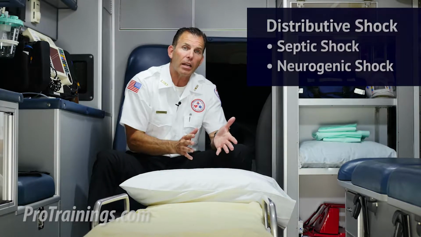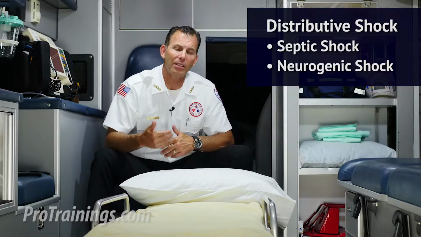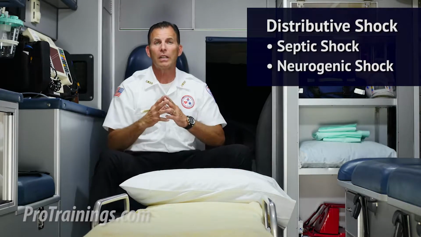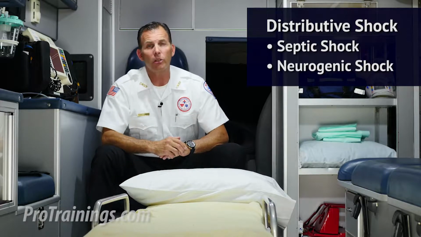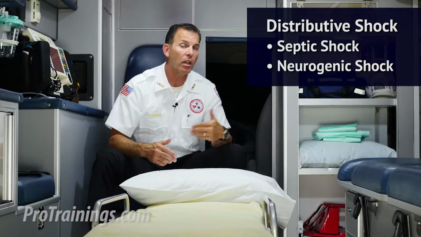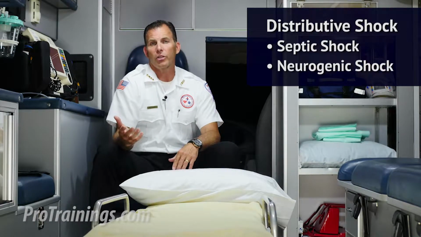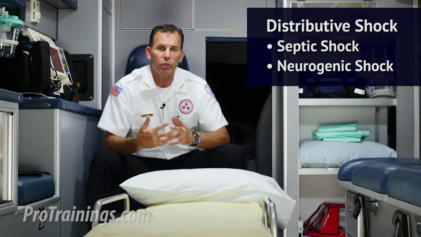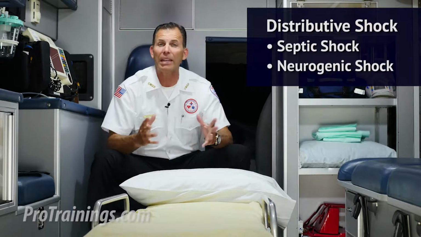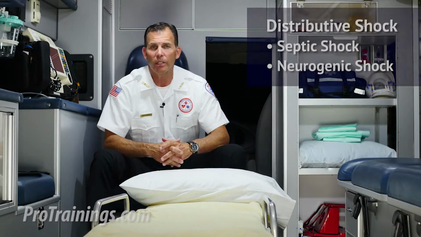Now, with distributive shock, such as sepsis or neurogenic, systemic vascular resistance is reduced, which leads to excessive vascular space. In other words, the container has gotten bigger. Blood flow is severely reduced to vital organs, resulting in poor distribution of oxygen. And unlike hypovolemic shock, peripheral perfusion may appear to be adequate. Blood flow to the extremities may actually be increased because of the reduced vascular resistance. The extremities might be warm due to the widened vessels and the greater blood flow to the skin. It can be a little bit confusing at times.